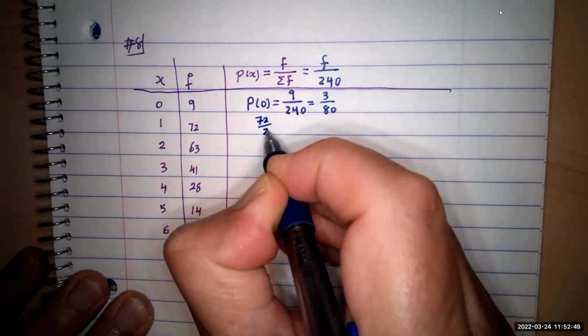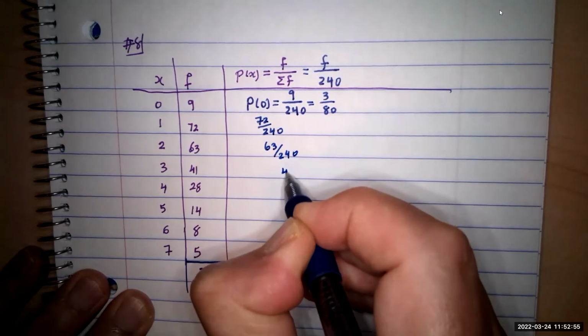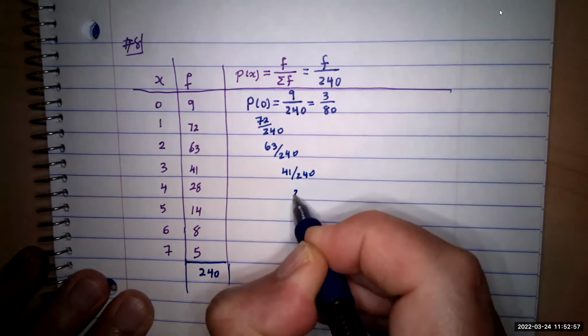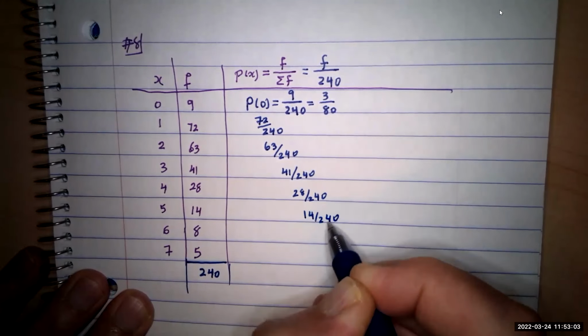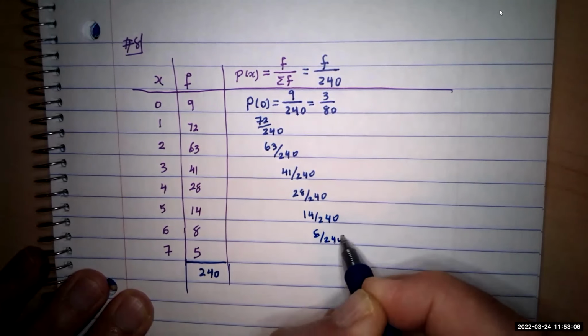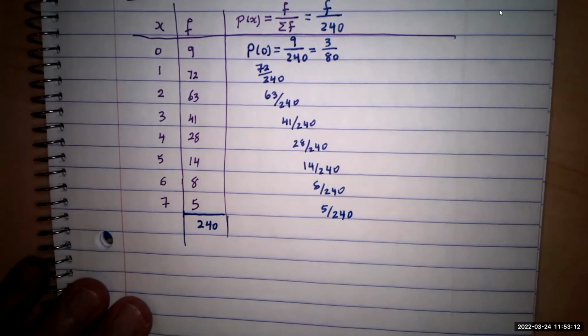So 72 over 240, the next one 63 over 240, 41 over 240, 28 over 240, 14 over 240, 8 over 240, and 5 over 240 give you all the probabilities that you need. You can simplify it and write it down in percent. You can use your calculator. If you want to leave it as a fraction, you just simplify it to the reduced form. If you want to give us percent, you just use your calculator. We accept both of them.